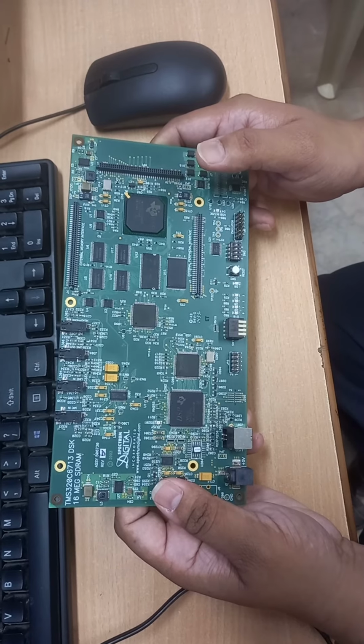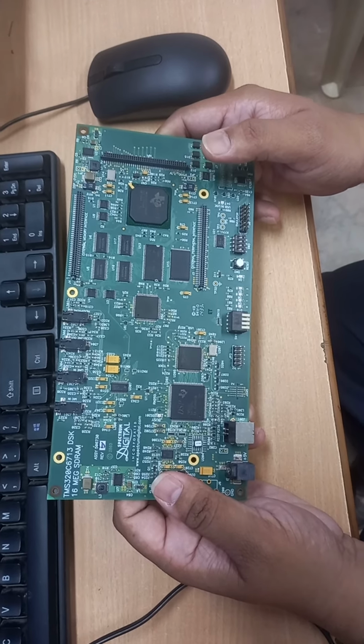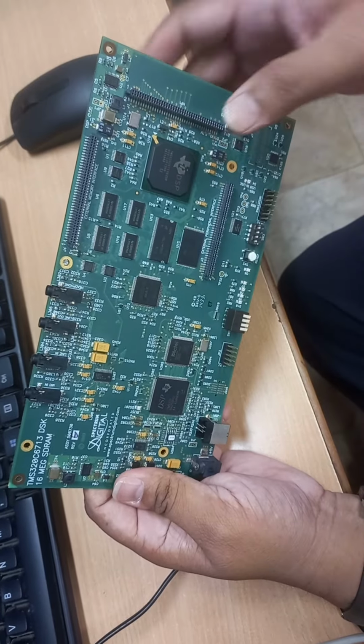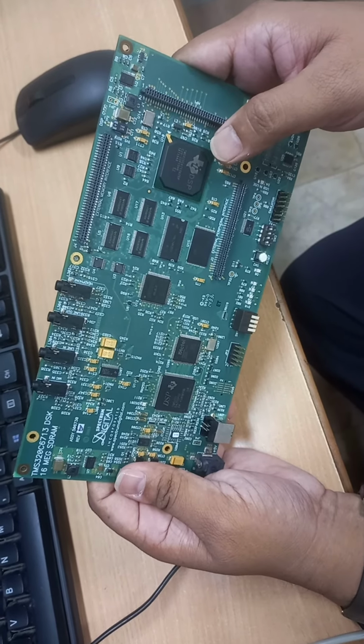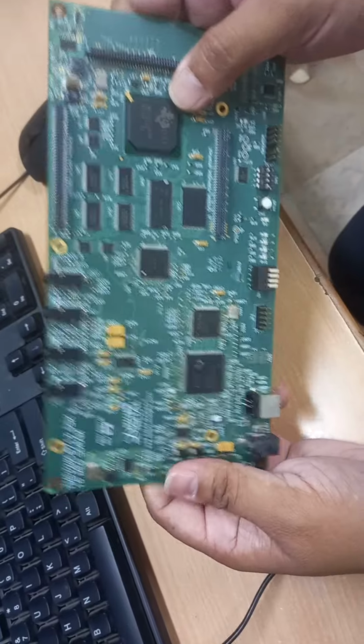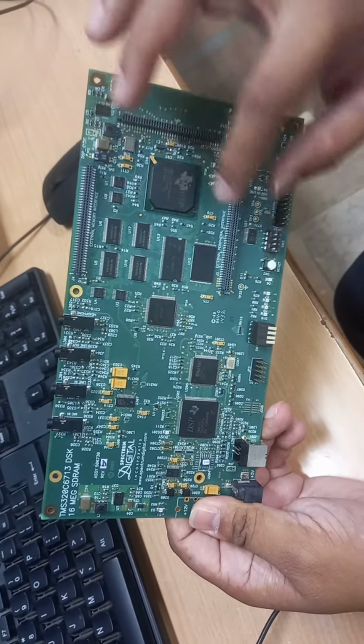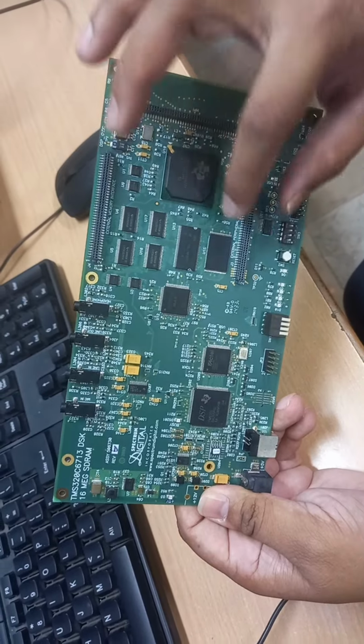It's more advanced when compared to microprocessors. And this entire system is called a DSK, which stands for DSP Starter Kit. It has the DSP processor and external memory interfaces. The two that you are seeing are the external memory interfaces.